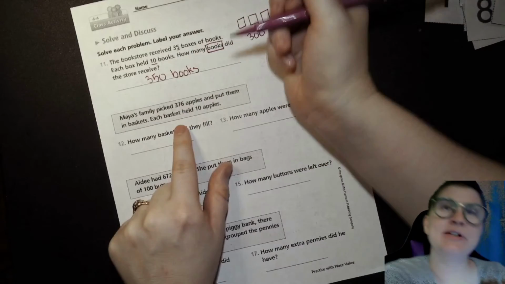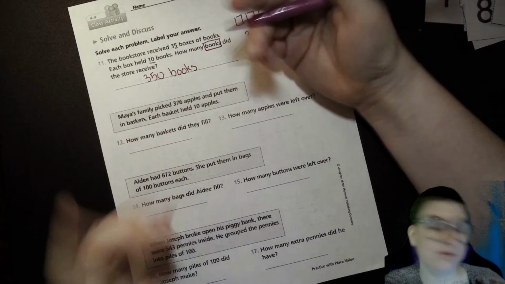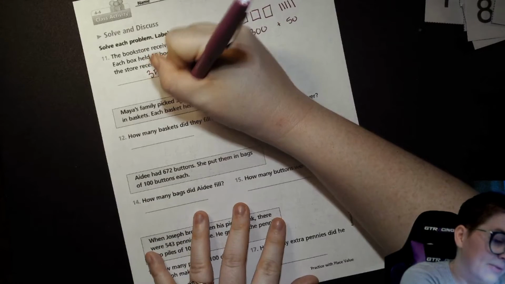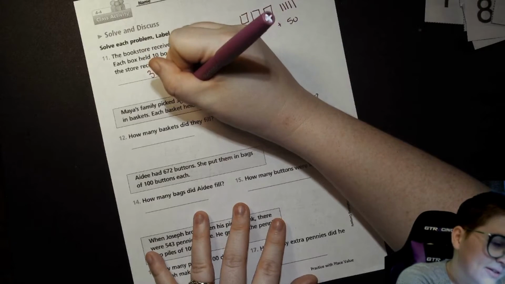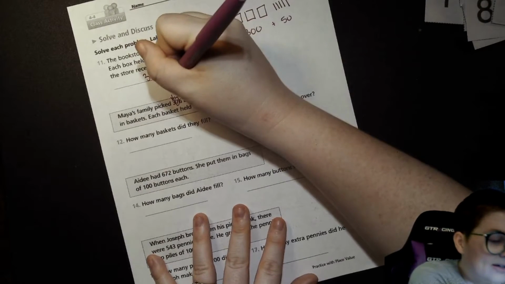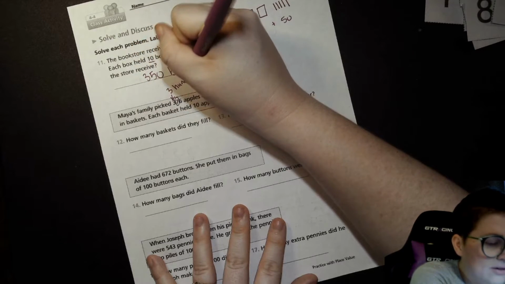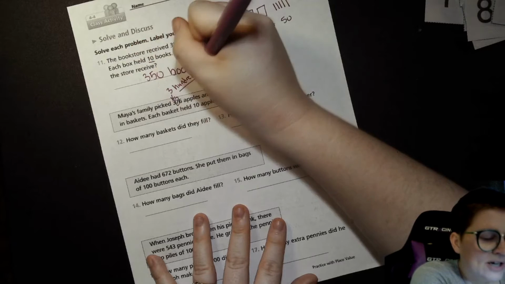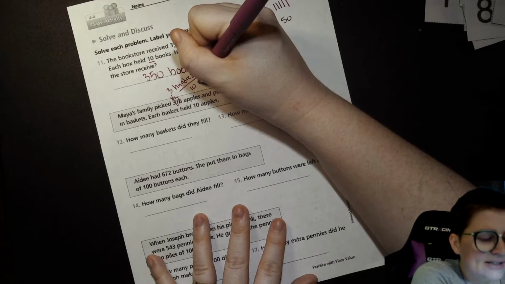So we're looking at our number 376 and we're trying to figure out how many groups of 10 you can get total. So here we have 7 groups of 10. And then here, this 3 is 300, right? And each 100 is 10 tens.